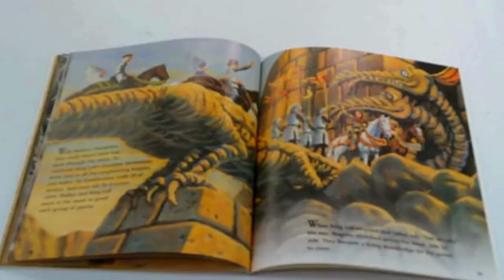When King Lel whistled and called out, "Hey, pair of Lels!" the two dragons stretched across the moat. Side by side, they became a living drawbridge for the guests to cross.